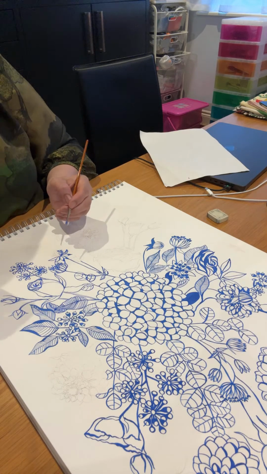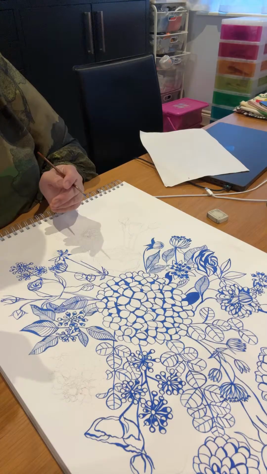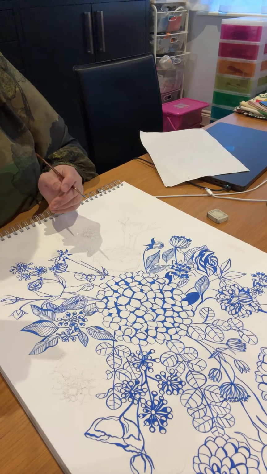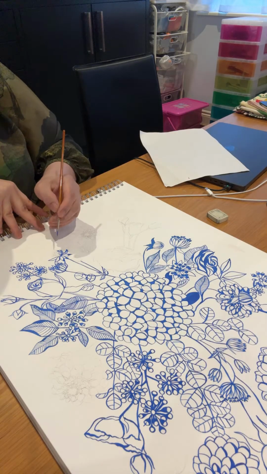Just adding tiny, small flower buds on top. So I want to capture those details. I'm just trying to get that detail on my flower.